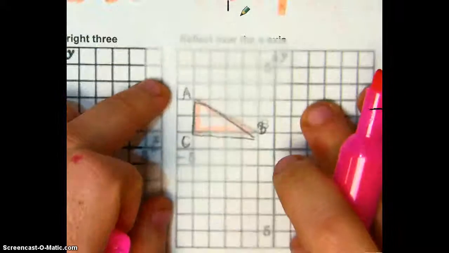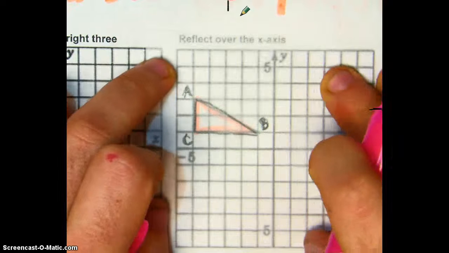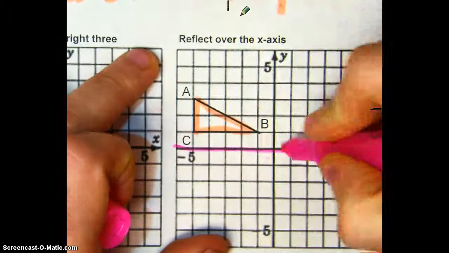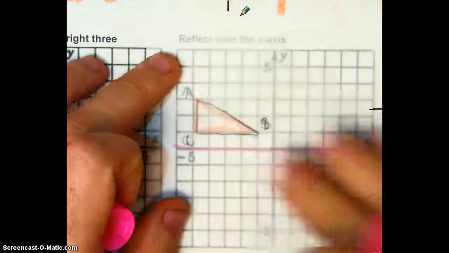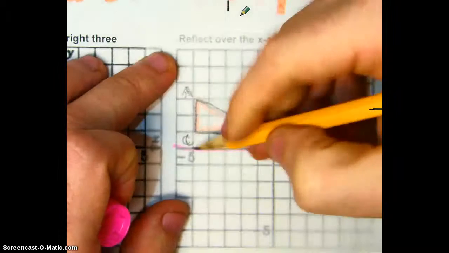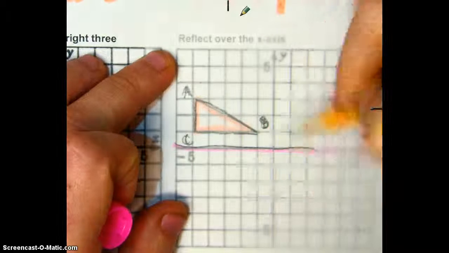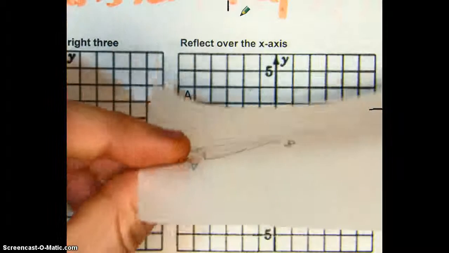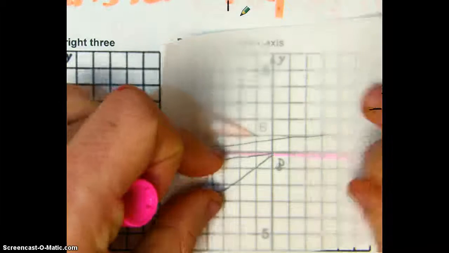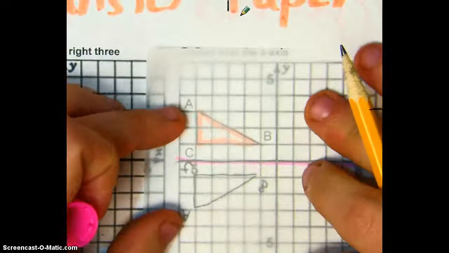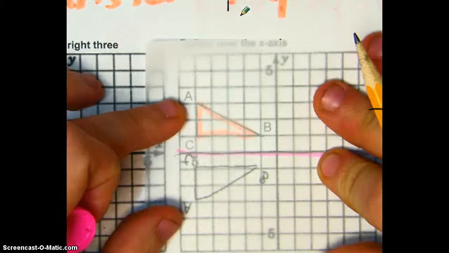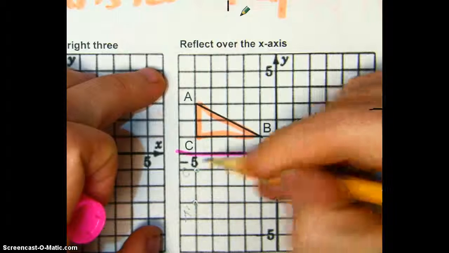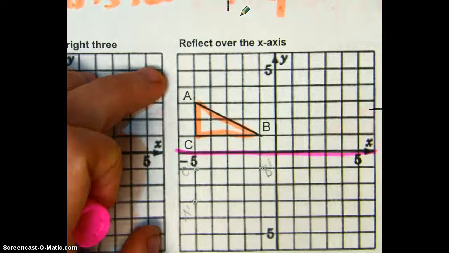I can do the same thing with reflections. I'm going to start with the same transfer paper, and this time I'm going to reflect over the x-axis. So we can see it a little better. Here is the x-axis right there, and I'm going to draw the x-axis on my transfer paper right here. Just like that. And I can see that to reflect, I'm going to take my transfer paper and literally flip it over and reflect, line that x-axis back up again, and boom, there it is. There is my reflection. All I need to do is now draw that in. A prime, C prime, B prime.